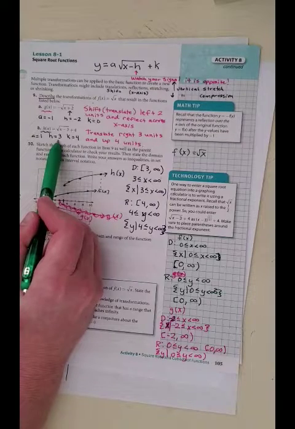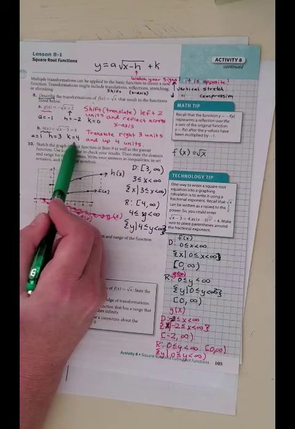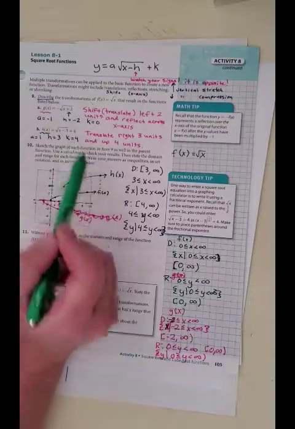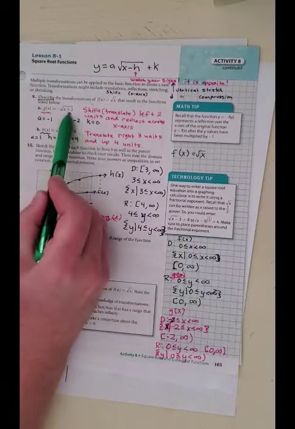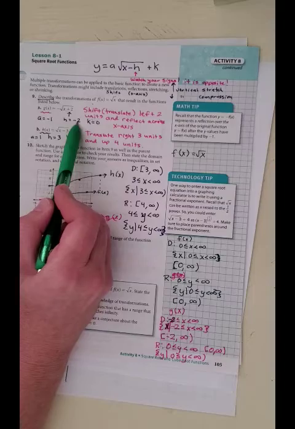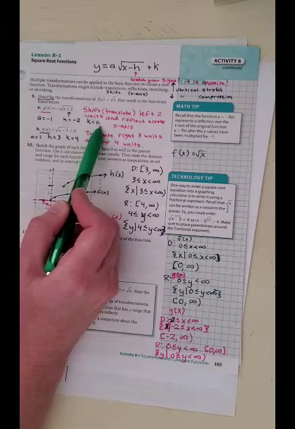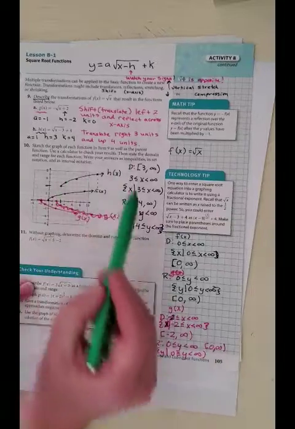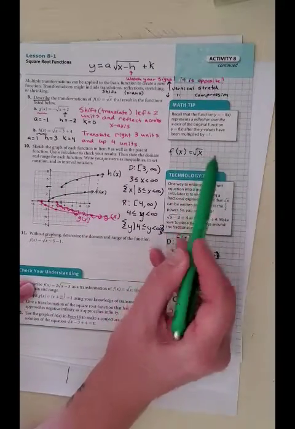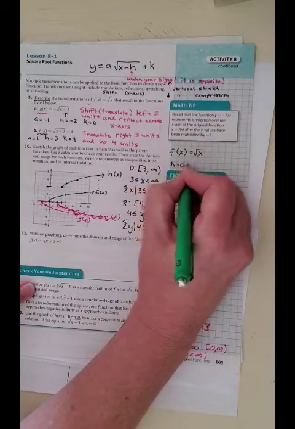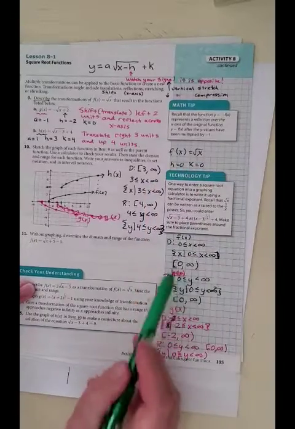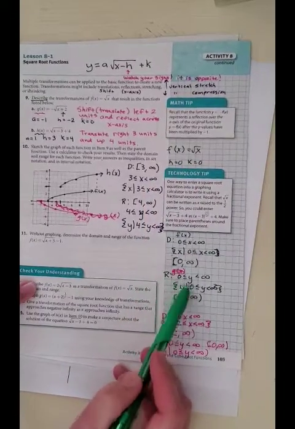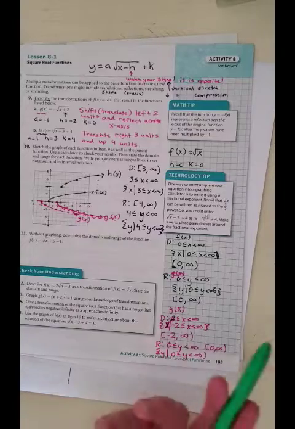The range was 4 to infinity. I noticed the same thing happened here. The domain, right, was -2. The range was 0, right, -2 and 0. And then similarly in the parent function, these are both 0. H and k are 0, and our domain and range started at 0. So we can use that structure, right?